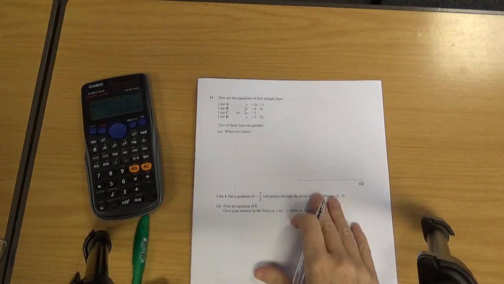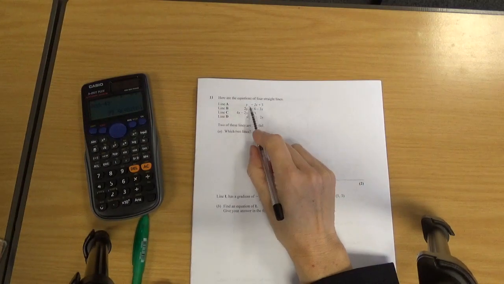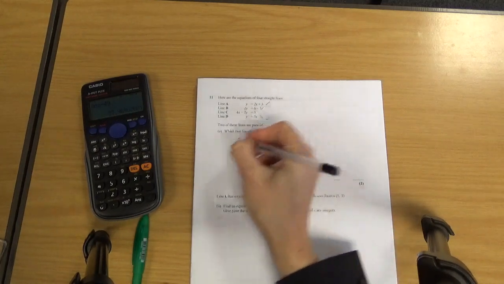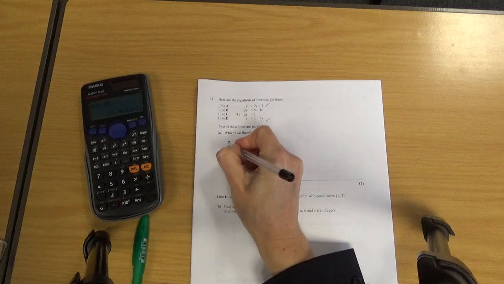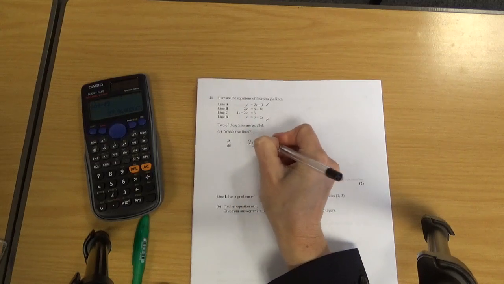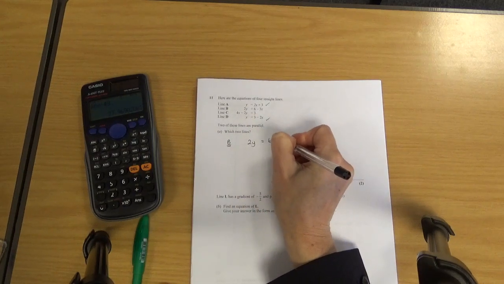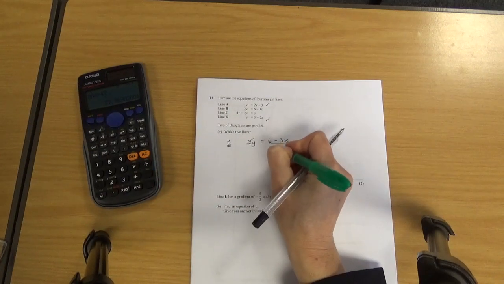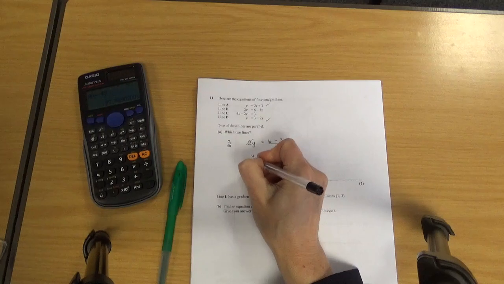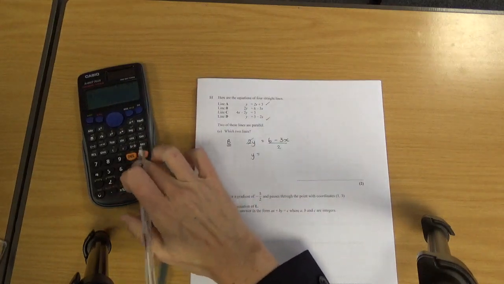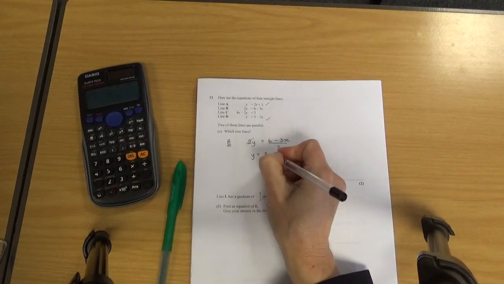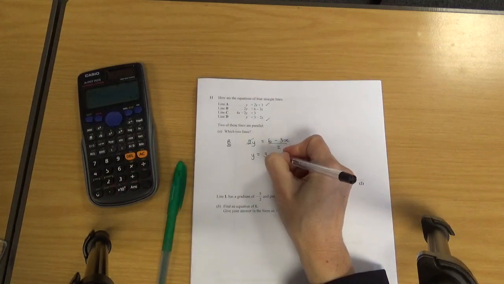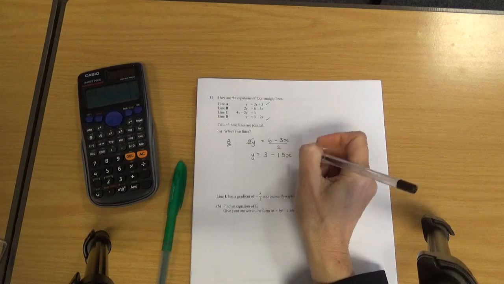To find parallel lines, I need them all to be y equals. So A is fine and D is fine. So let's take line B. I've got 2y equals 6, subtract 3x. So to get a single y, I need to divide by 2. So 6 divided by 2 is 3, and 3 divided by 2 is 1.5x.